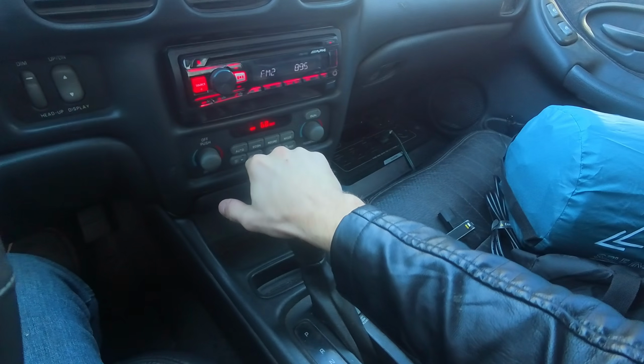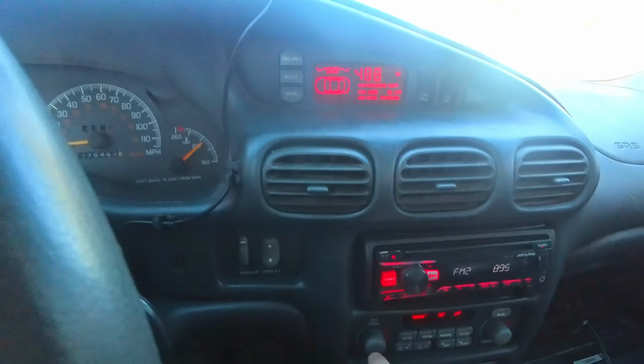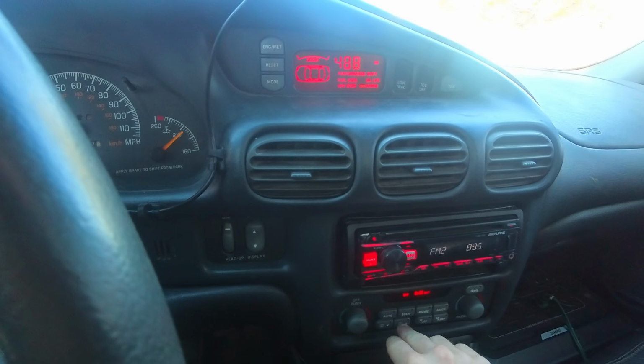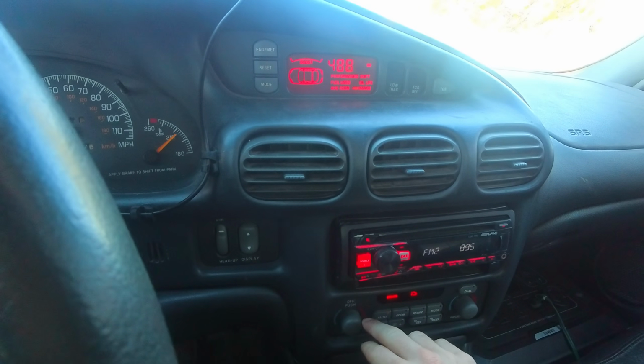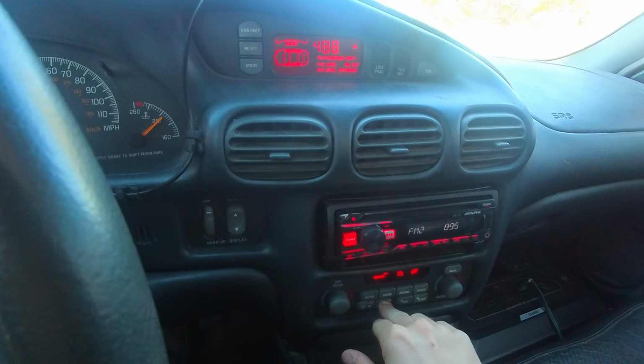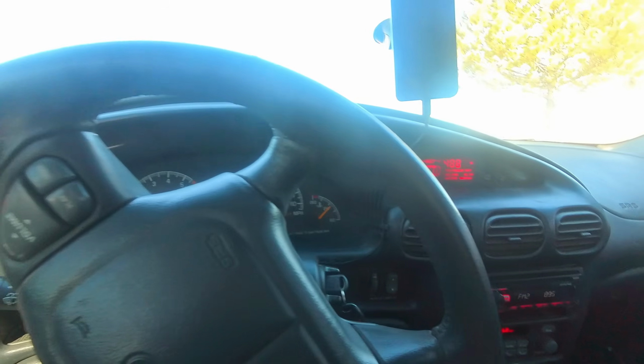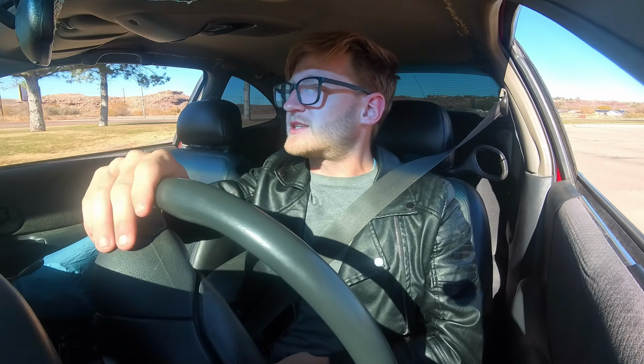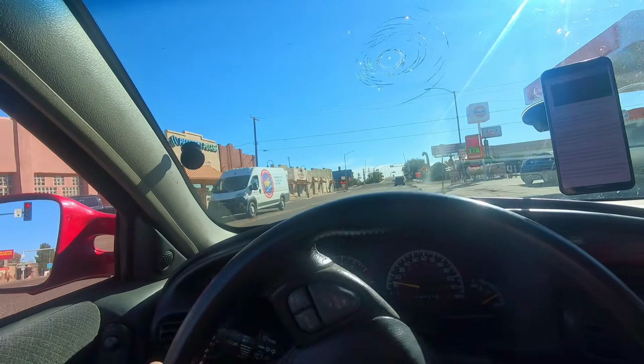Oh, a lot of the clicking sound goes away when I turn off the air conditioner. You guys hear that? Interesting. Up until that point, we have a petrified forest to go visit.